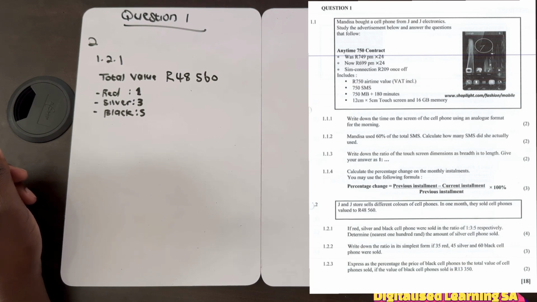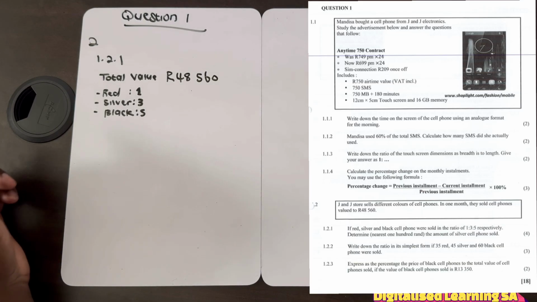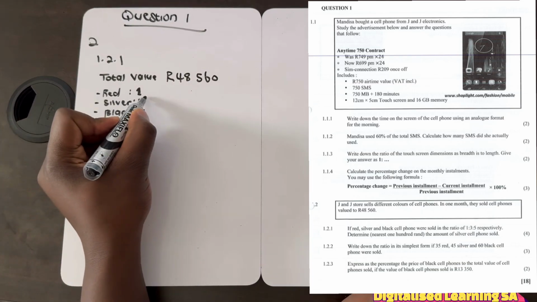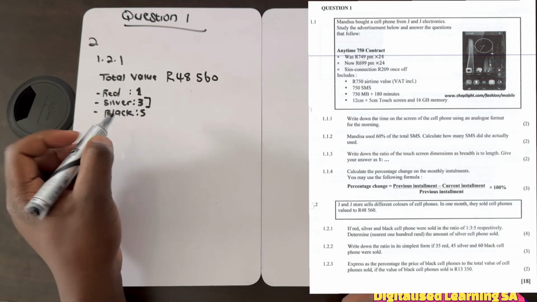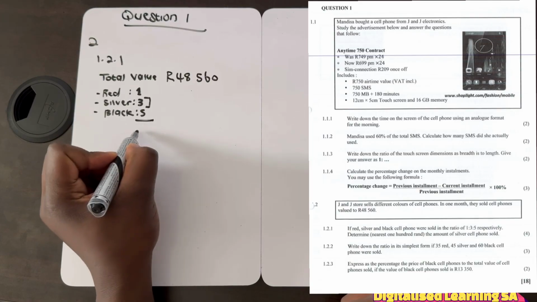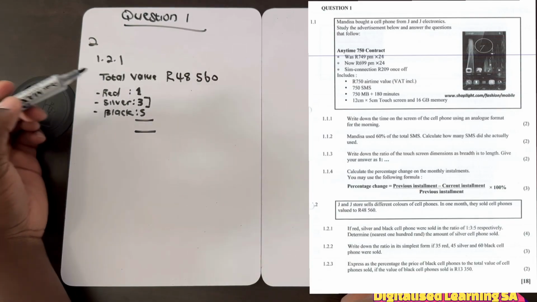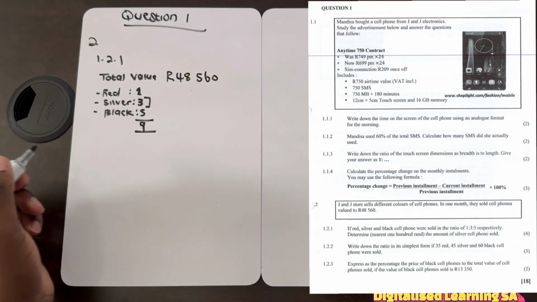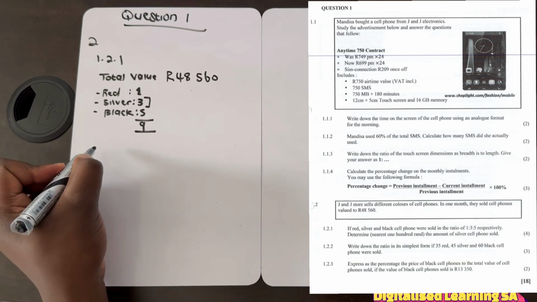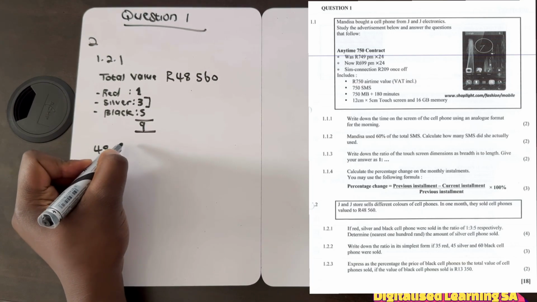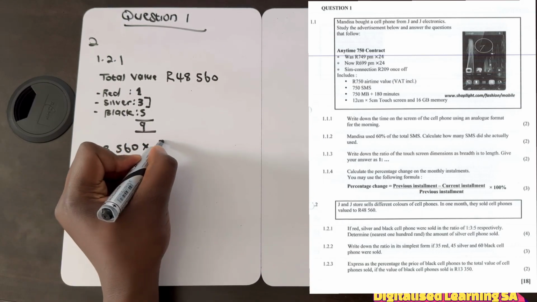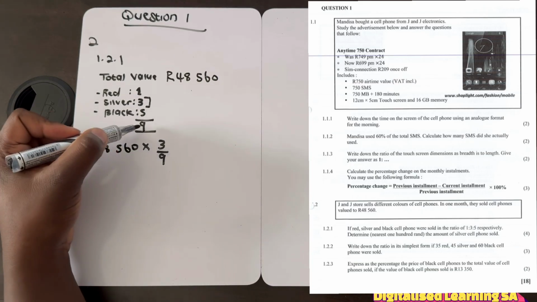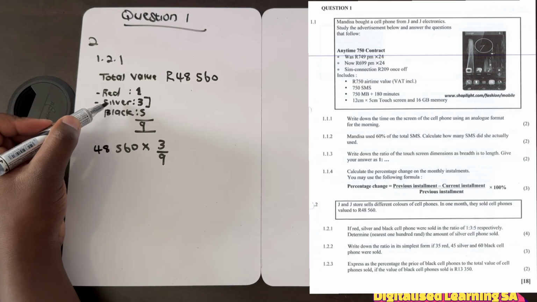The question says that if red, silver, and black cell phones were sold in the ratio of 1:3:5 respectively, determine the amount of silver cell phones that were sold. We will need to use the 3. But before we get to the 3, we need to get the total of this ratio. So if we add 1 and 3 and 5, we get 9. So to get the amount of silver cell phones that were sold, we say 48,560 multiplied by 3/9. We only need the 3 from this 9, because remember that the silver ratio is 3.